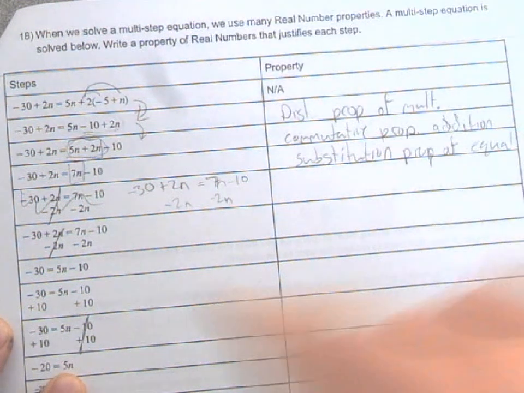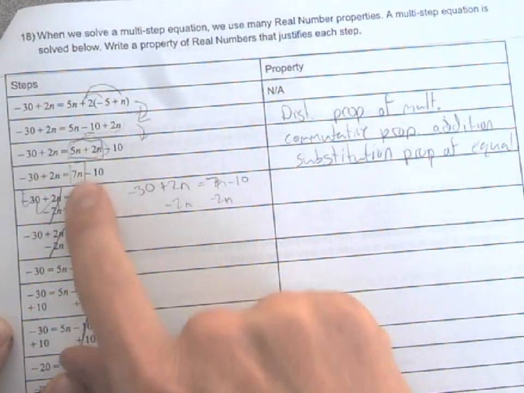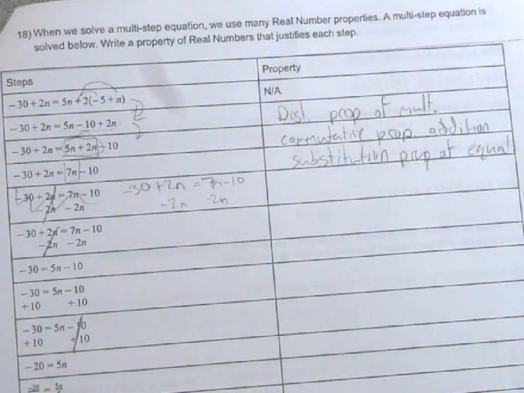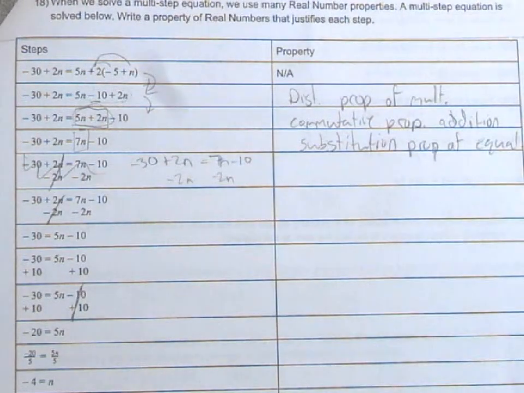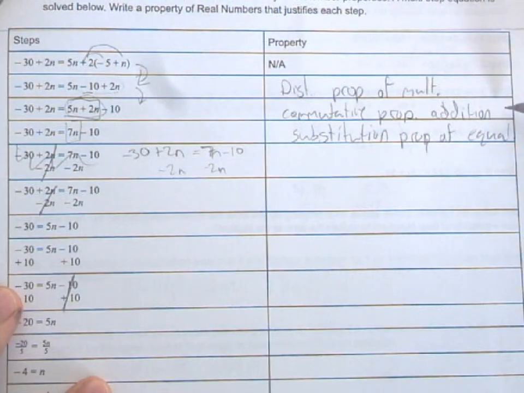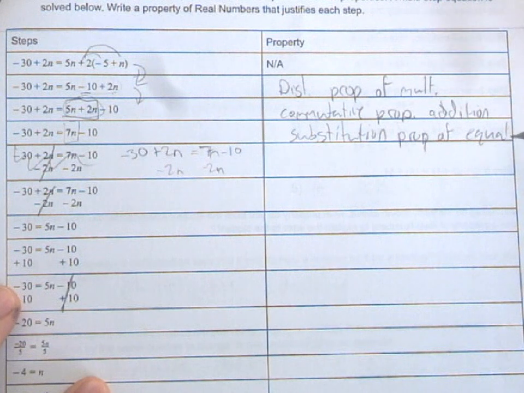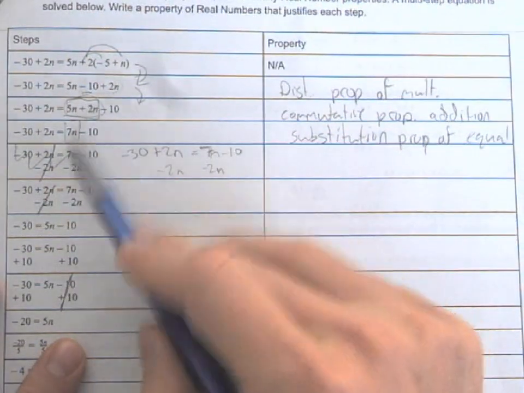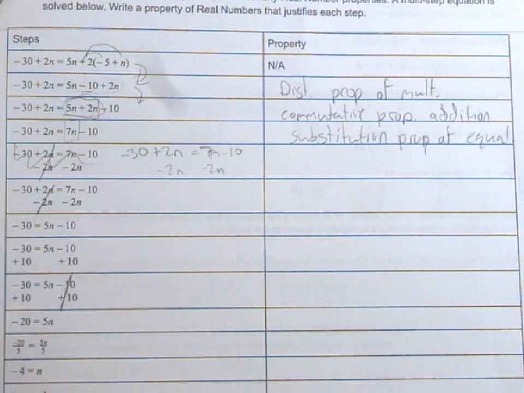We are replacing 5n plus 2n with what it's equal to, which is 7n. Whenever you're combining like terms and trying to figure out what property that is, it's probably a combination of the commutative property, because you're rearranging terms in your head usually, and the substitution property, because you're replacing those terms with what they're equal to. All right, let's keep going.